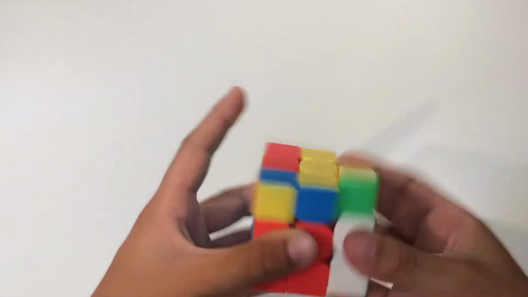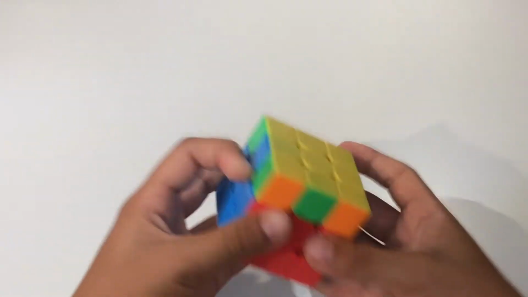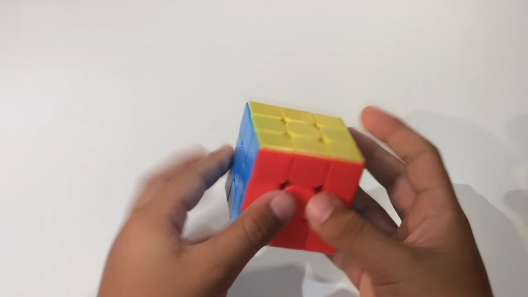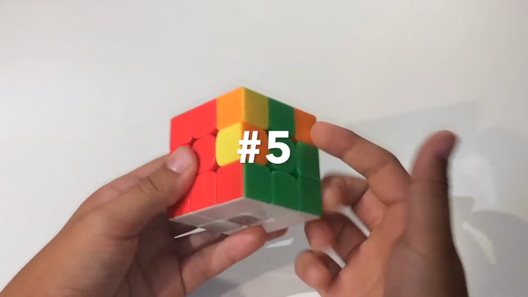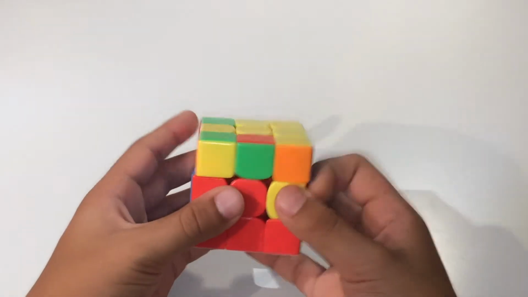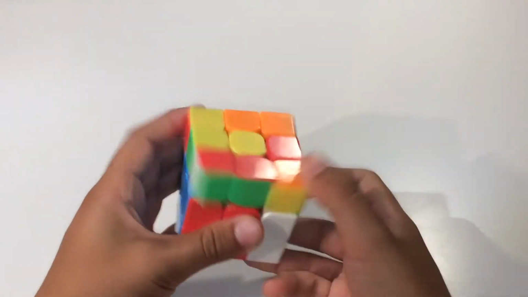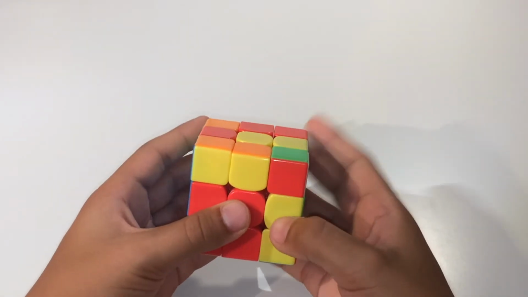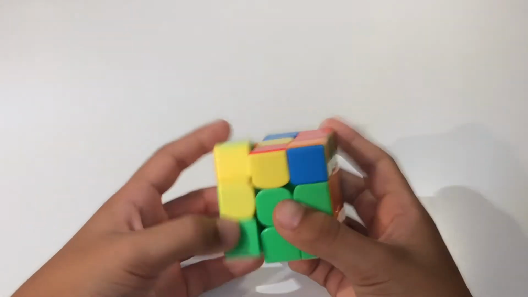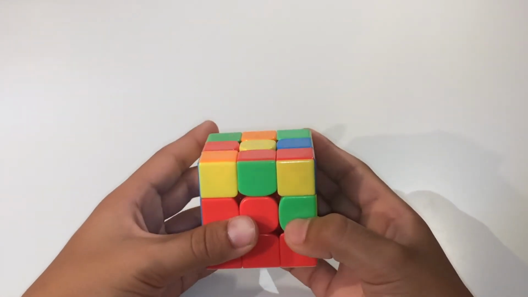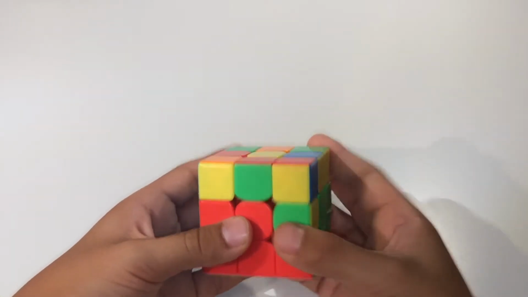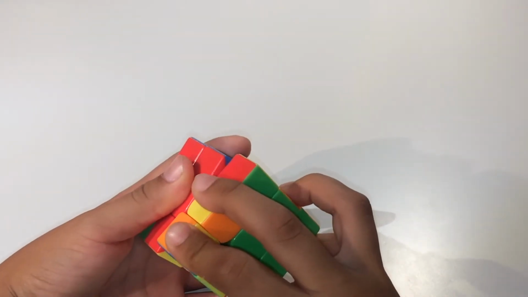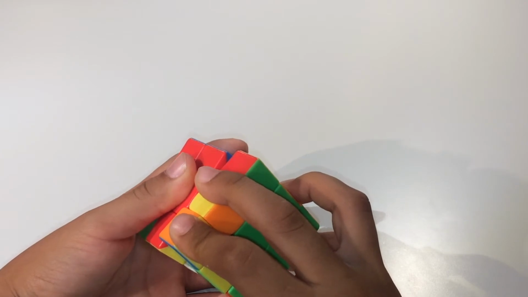So now let's get on to case number 5. It's when you have this case where you've got to insert it. Most people rotate, do that, rotate, and that takes 2 rotations, which is a lot. What you should be doing is, if you have the bar here, U2 sledgehammer, but without the last move.